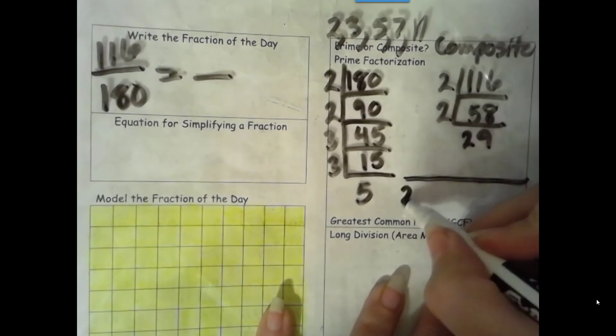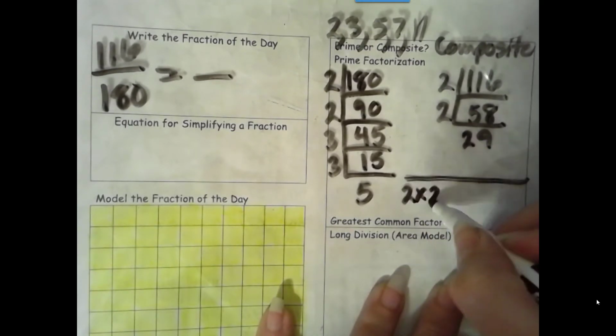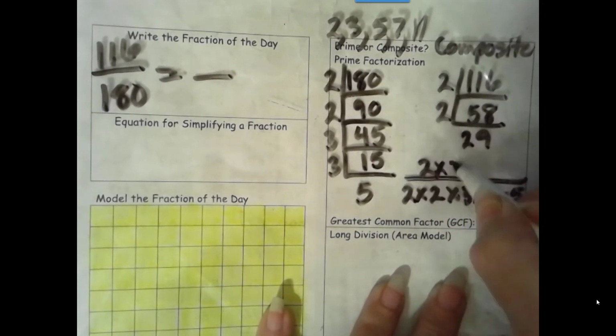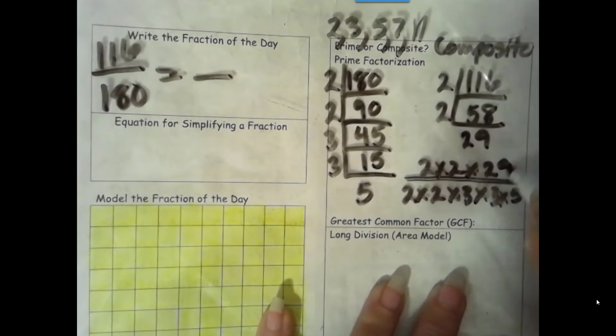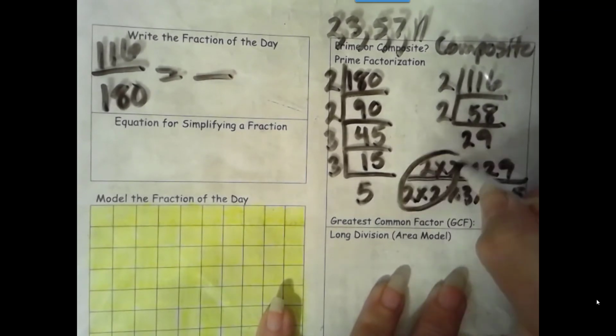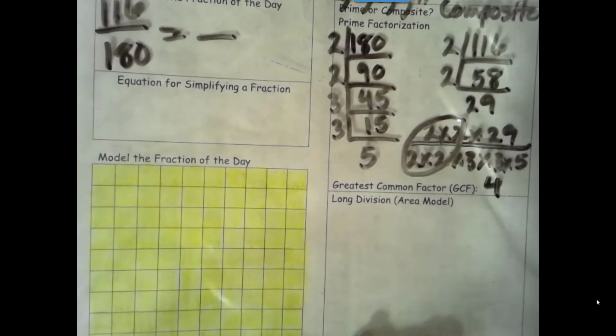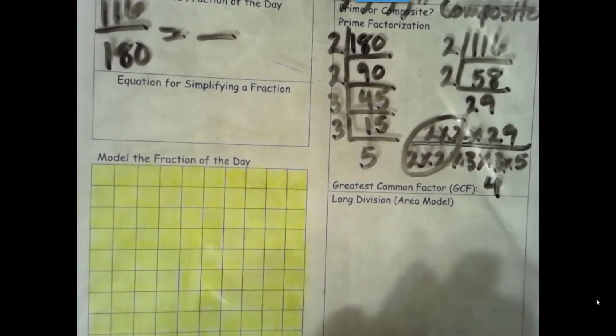So let's go ahead and do our prime factorization. 2 times 2 times 3 times 3 times 5. 2 times 2 times 29. And it looks like we have 2 groups of 2 in common. 2 times 2 is 4. That leaves 29 in our numerator. 3 times 3 is 9 times 5, which is 45 in the denominator.